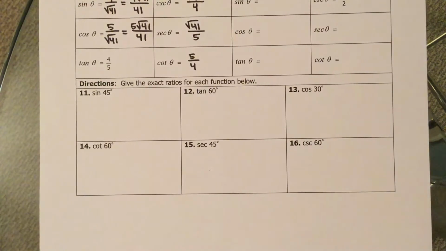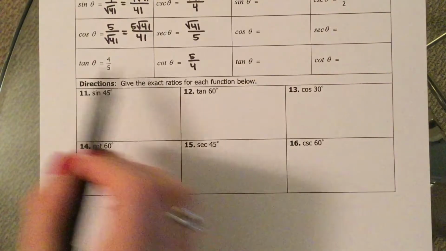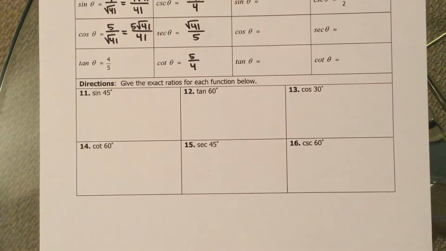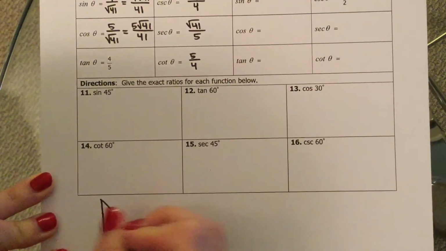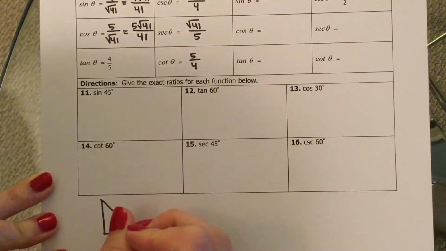So let's do number 14. 14 is the cotangent of 60 degrees. So cotangent is the reciprocal of tangent, so it is the adjacent side over the opposite side. And if you guys were to look at our special triangles, I'll actually just sketch it in down here. So I'll make this a 30, 60, 90.